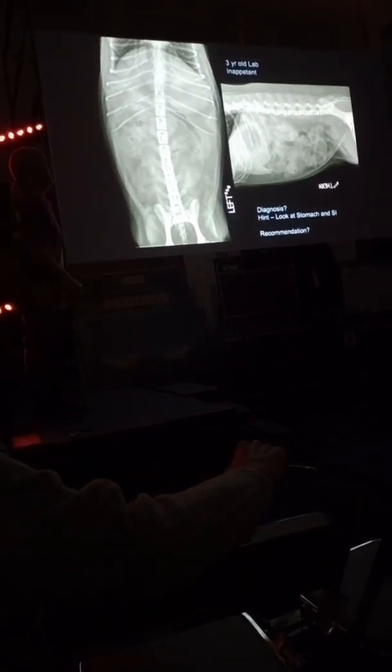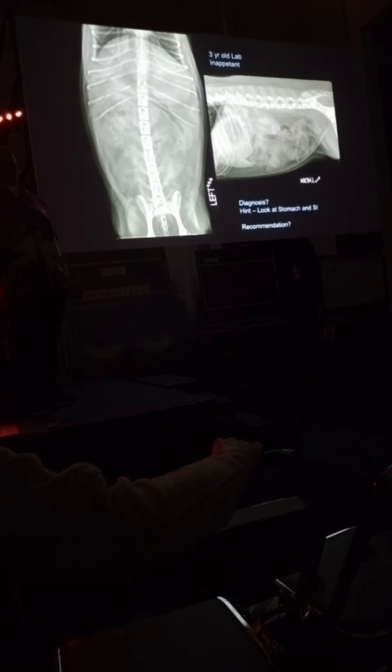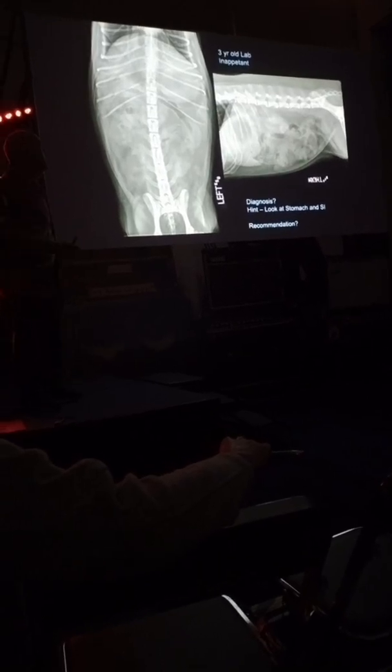Another one. Here's an animal presented for not eating. Annapolis, a 3-year-old Labrador. There's a reason I use Labradors, because we see a lot of them. All right. The diagnosis, if you can see abnormalities, remember, somebody asked me yesterday, how do you describe them?